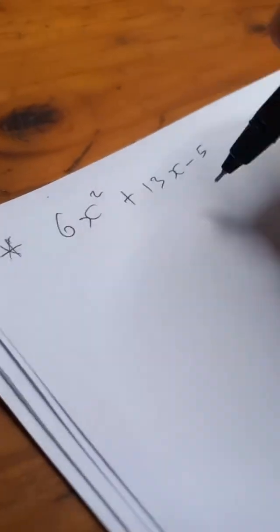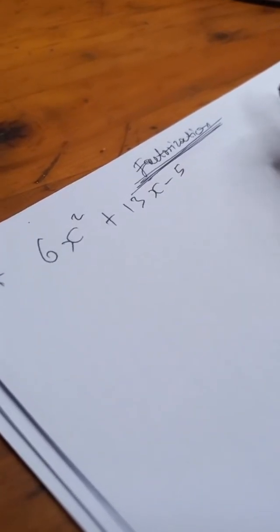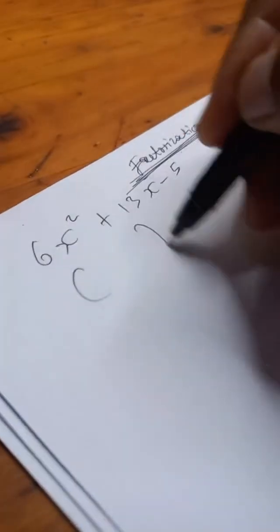What type of question? Factorization, guys. Right. 6x squared plus 18x minus 5. Right? Let's factorize.